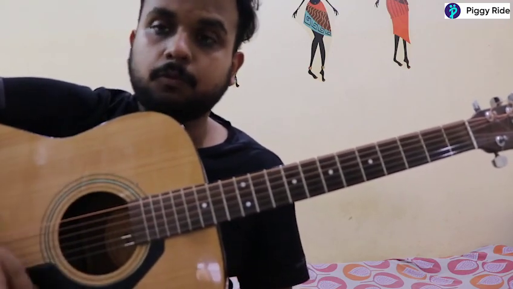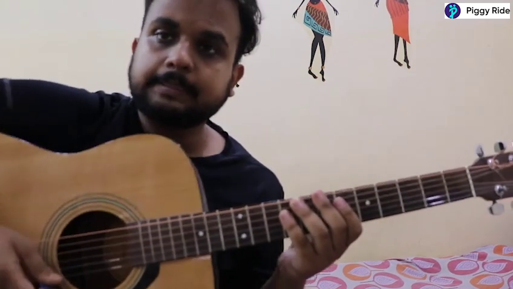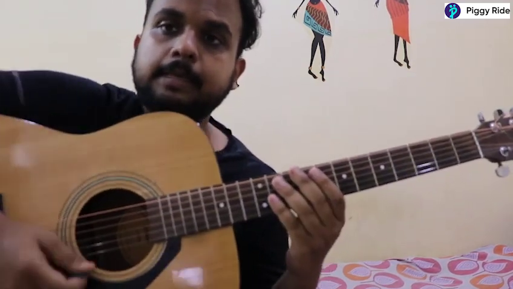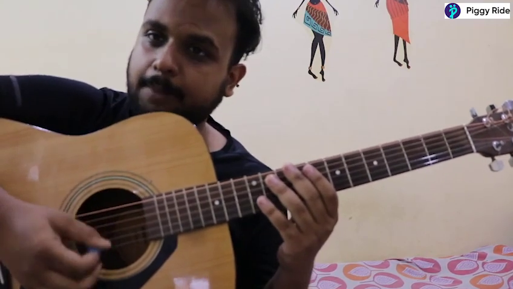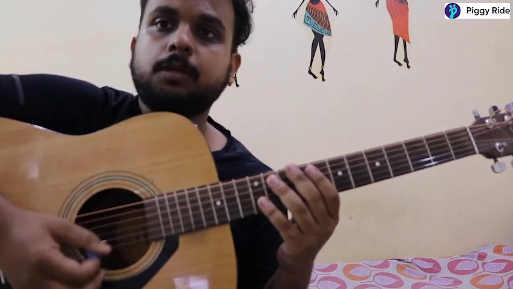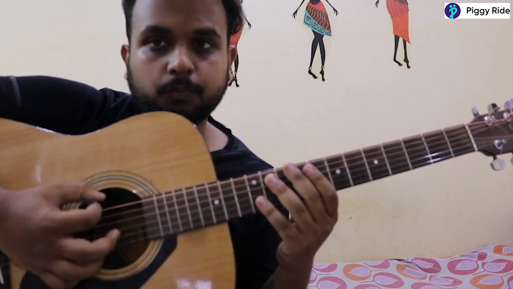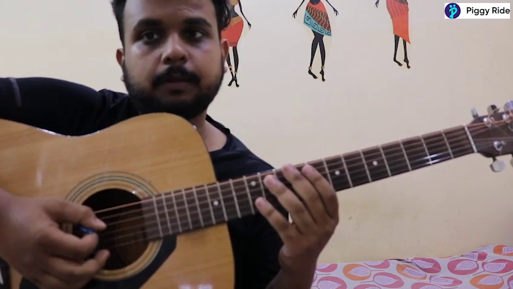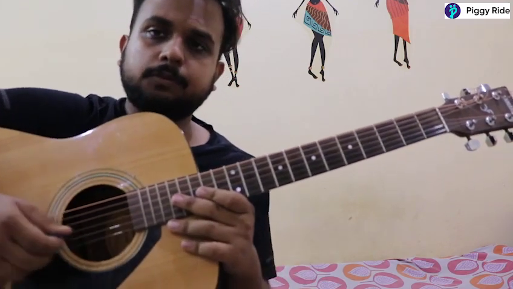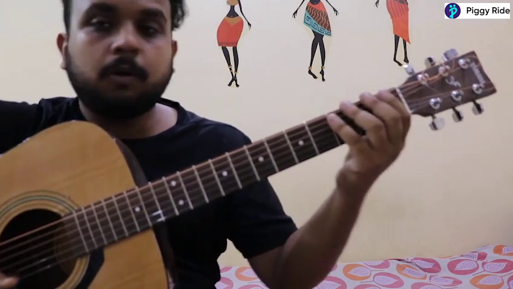So now, once you're getting comfortable with this exercise, we will move on to the next exercise. The whole point of practicing this exercise with the right hand is letting your fingers know what the gap between the strings is and how much pick motion you need to get from one string to the other. So now when you're done with the right hand, we'll move on to the left hand.